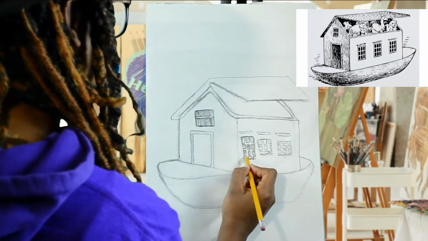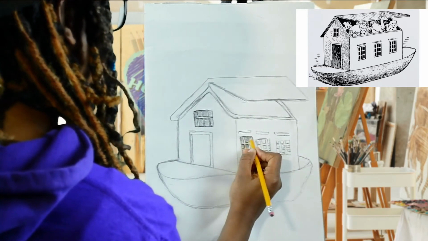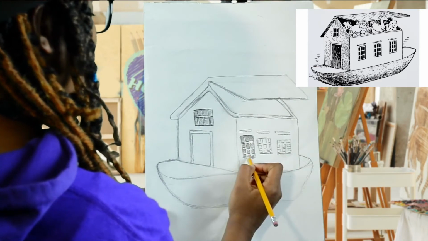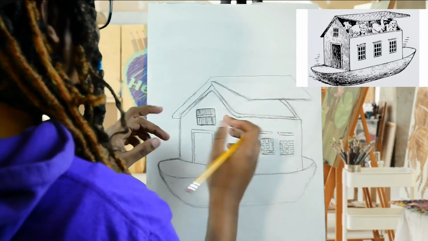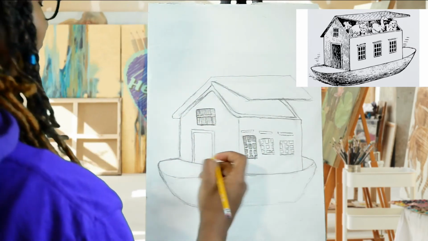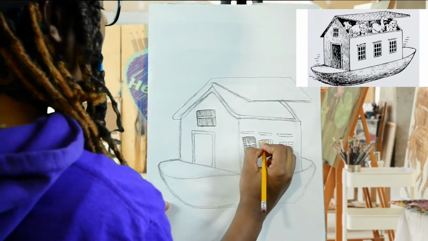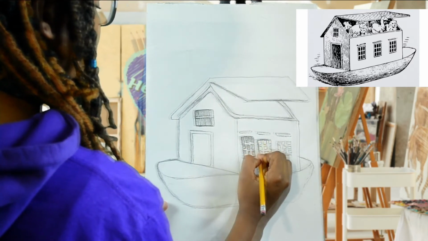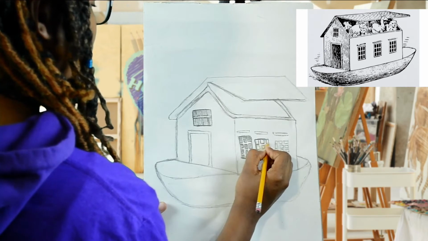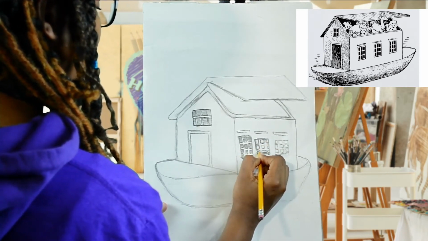So we're just coloring them in now. Okay, we can go back and define even more around the windows because they're a little jagged right now. It's okay, we can fix it as we go. Now we're going to do the same thing for these last two windows. Okay, darkening those lines, so when we add the shadow in the back, the lines don't disappear.